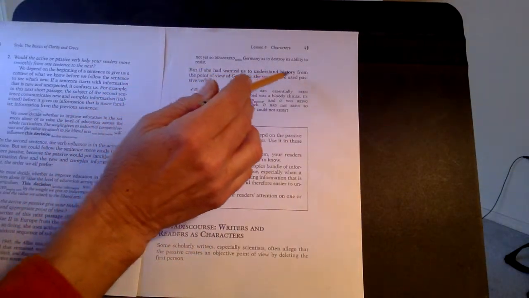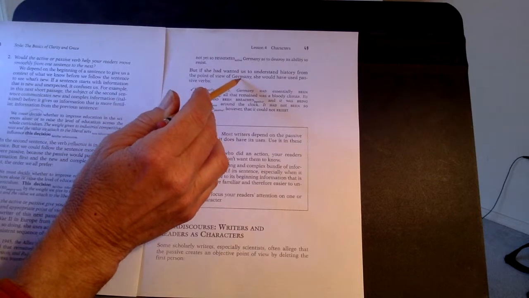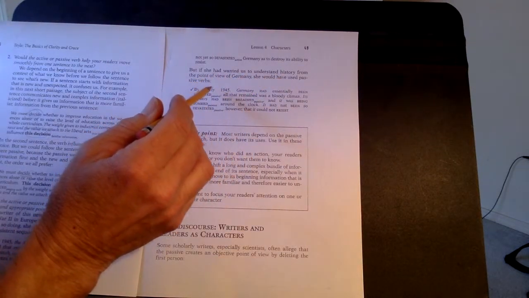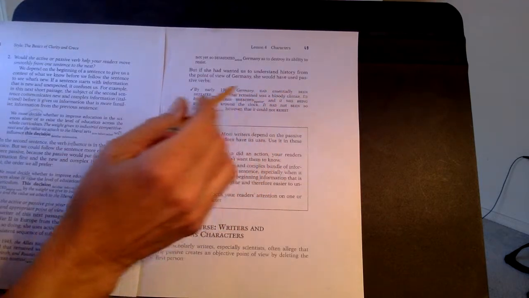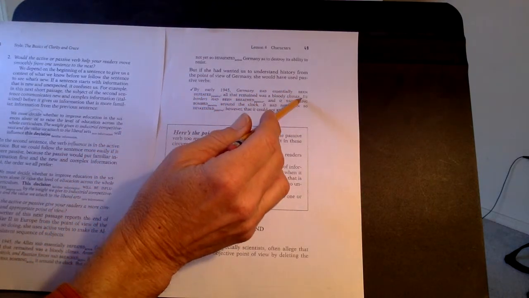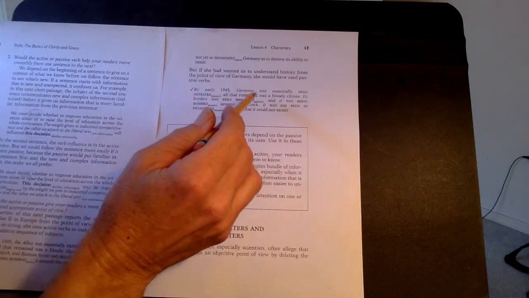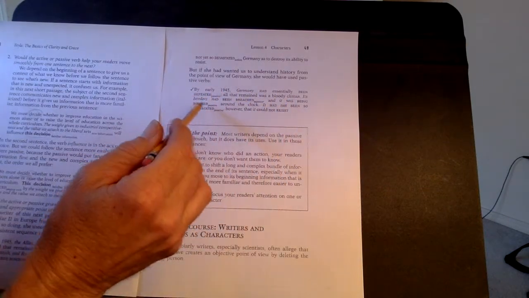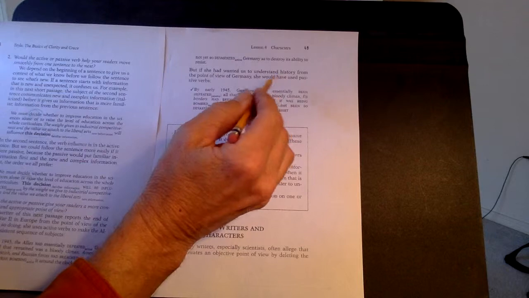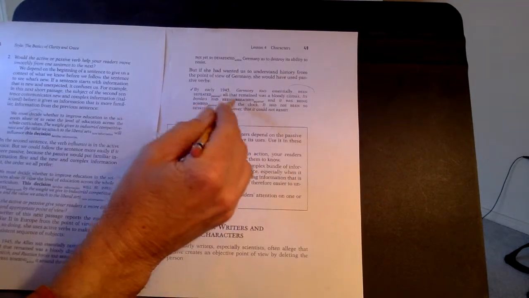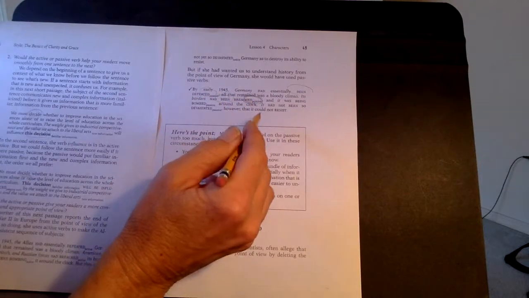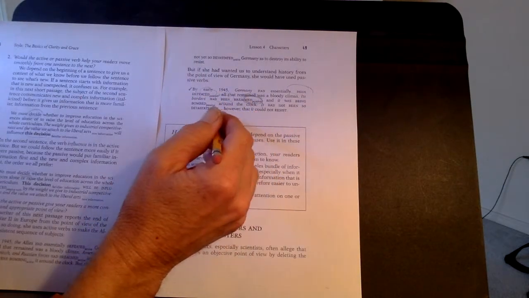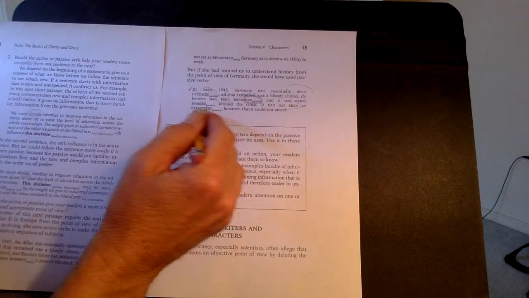But if she had wanted to understand history from the point of view of Germany, she would have used passive verbs. By early 1945, Germany had been defeated. Its borders had been breached and were being bombed. And also notice it always has that be in there, had been breached. Oh, that must be like the past participle, that ed often. However, it had not yet been so devastated.